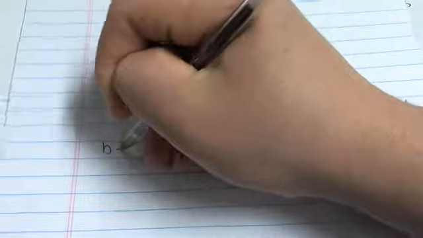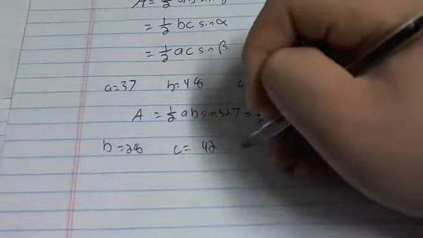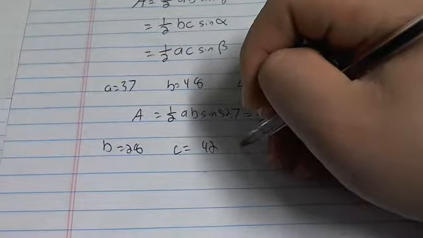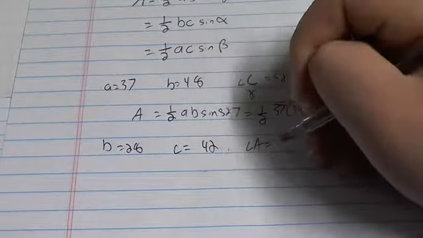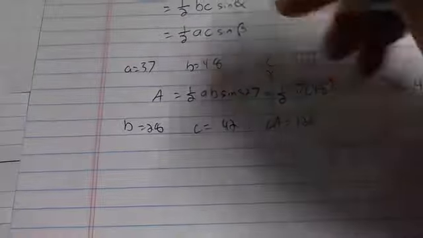So number 2, we have B is equal to 28, C is equal to 42, and angle of A is equal to 126. So again, it will be 1/2.